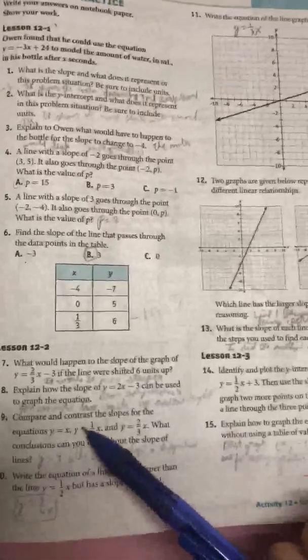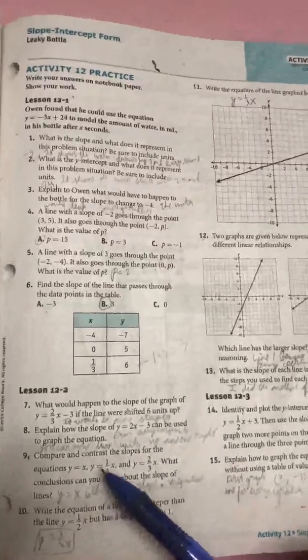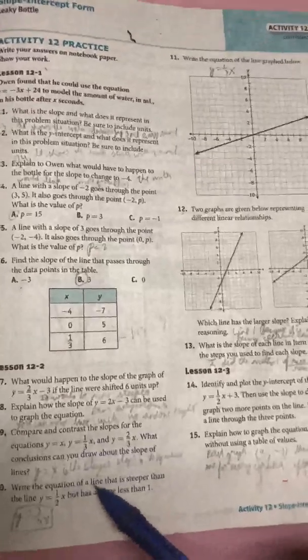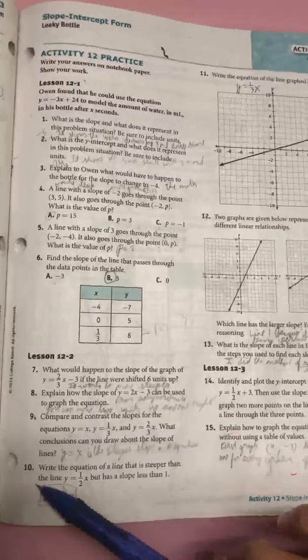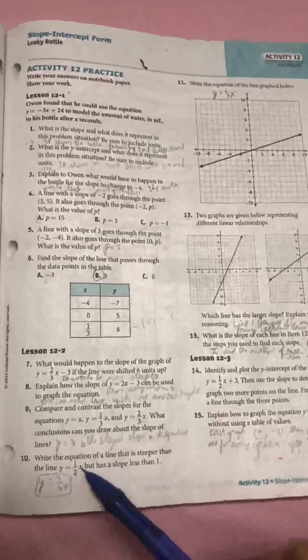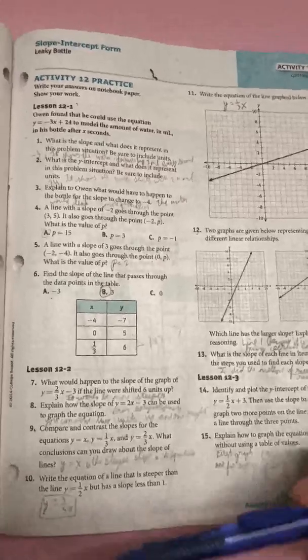Number 9 says, compare and contrast the slopes for equations y equals x, y equals 1/3 x, and y equals 2/3 x. What conclusions can you draw about the slope of the lines? y equals x has the steepest slope in the equation because it has the greatest slope value of the three. So let's move on to number 10. Number 10 says, write the equation of the line that is steeper than the line y equals 1/2 x, where it has a slope less than 1. So I chose a slope of 3/4.